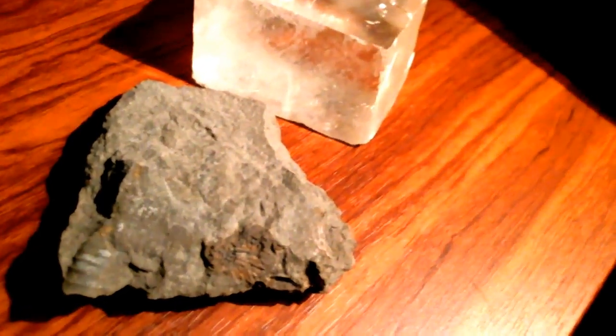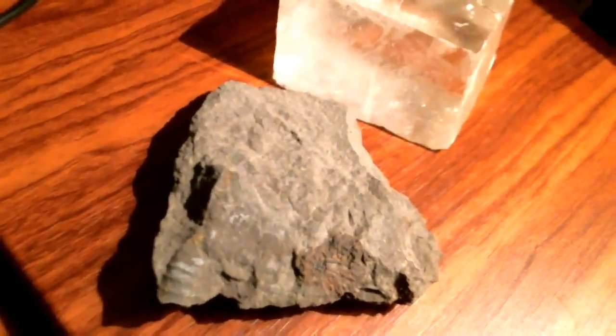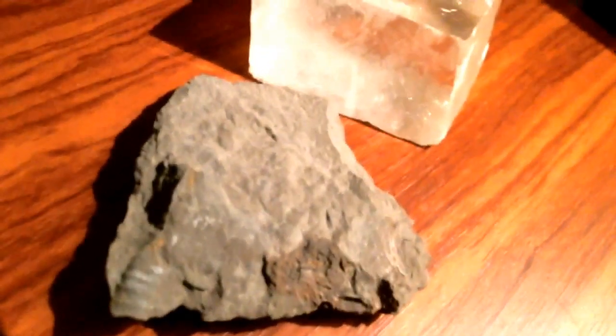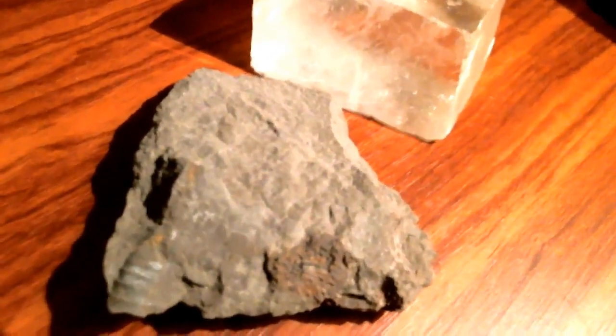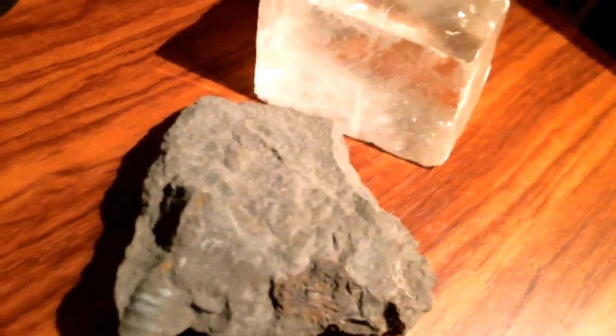If you take a shale like this and you change it into slate, occasionally you'll get fossil preservation. But generally, if you have fossils like this, you're 99.9% probably sure that it's sedimentary. Okay, so these are the kind of things you're going to look at and observe.